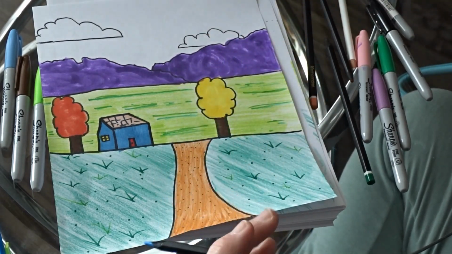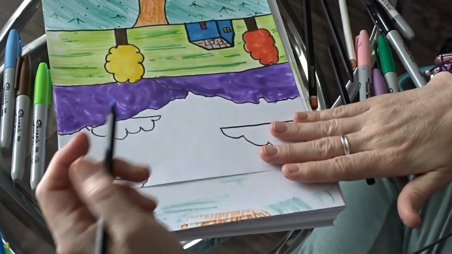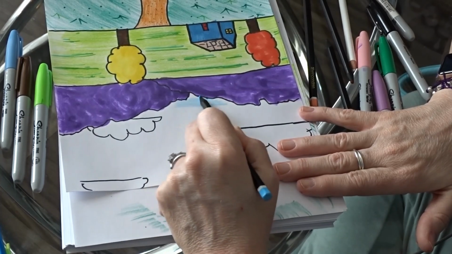If you have a sharpener at home and you're using colored pencils, that does help a lot. Now I'm going to turn this upside down to color the sky. It's just easier to reach.